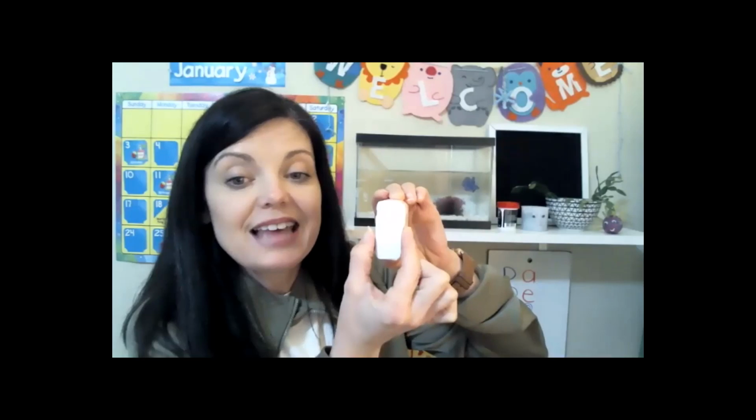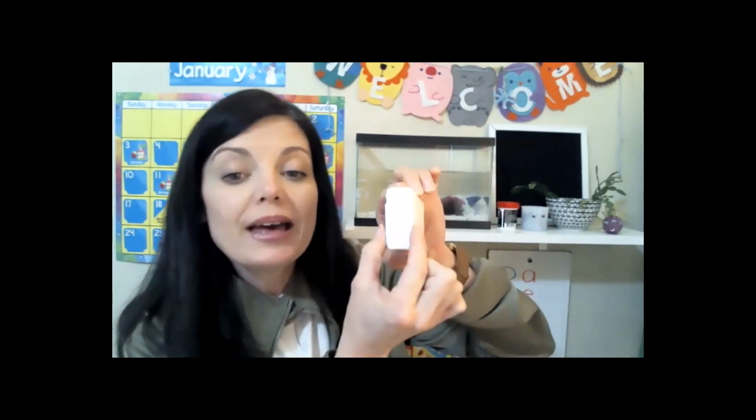When I look at how tall it is, that's called the height. When I look at how thick it is, that's called the width. Width. And when I look at how long it is, that's called its length. So height, width, and length. I just want to introduce you to those words today.